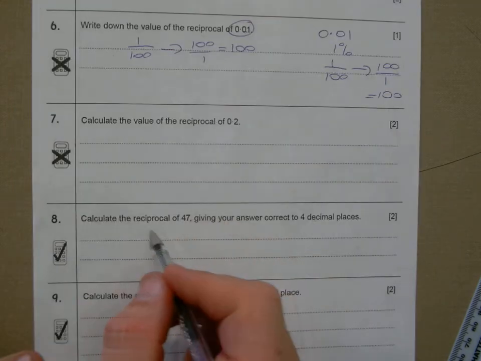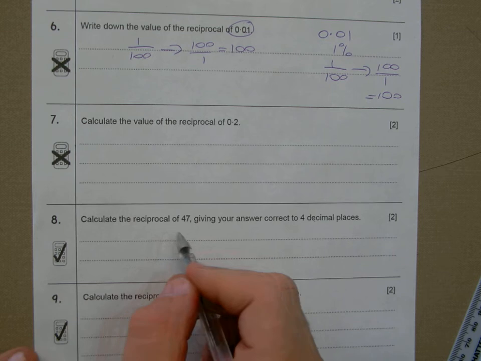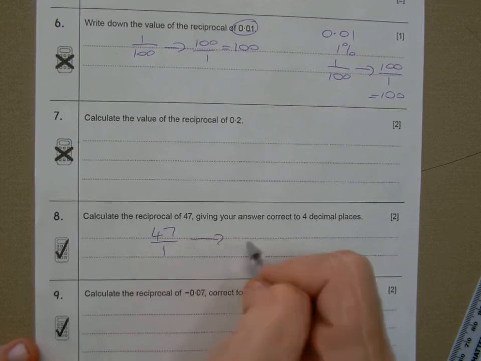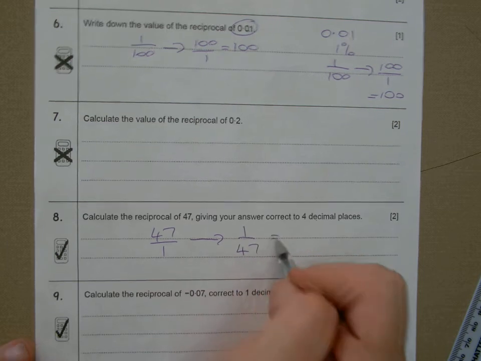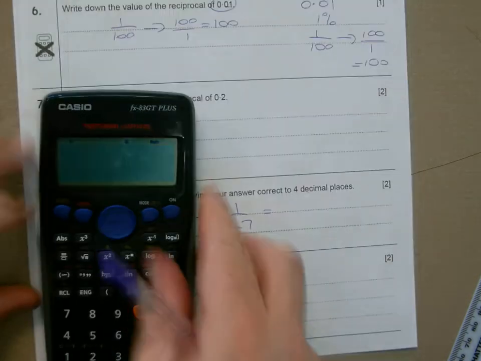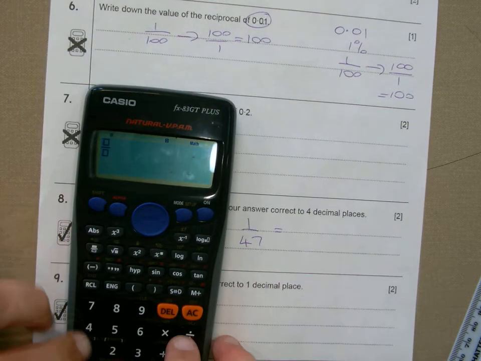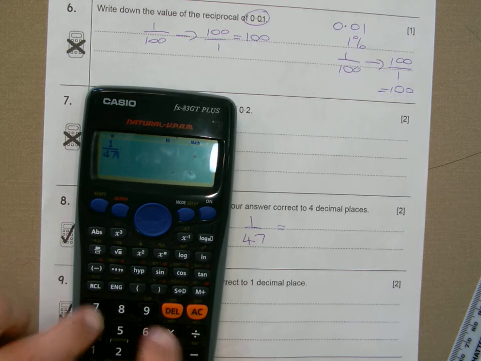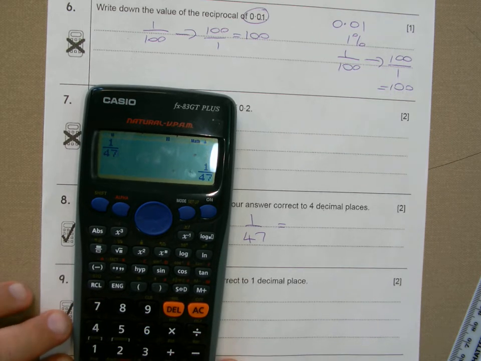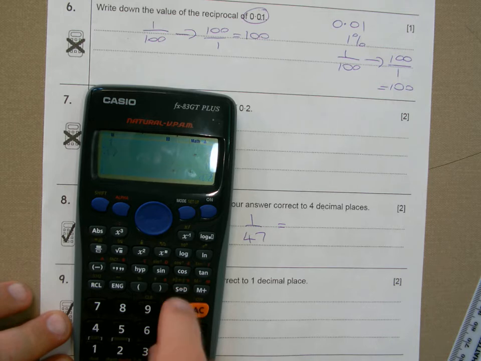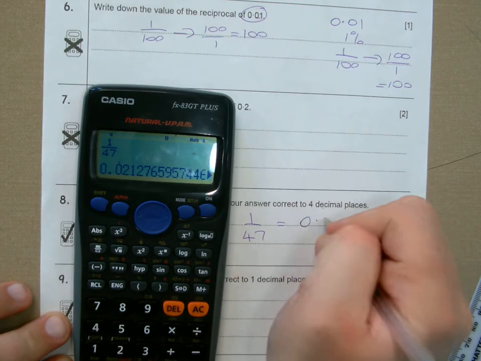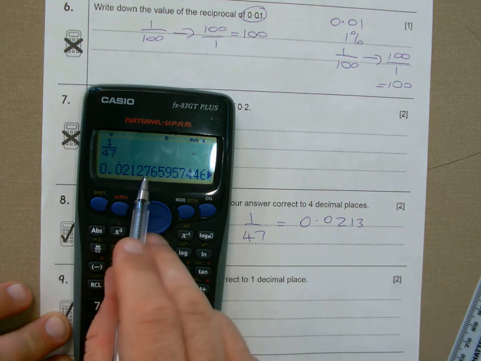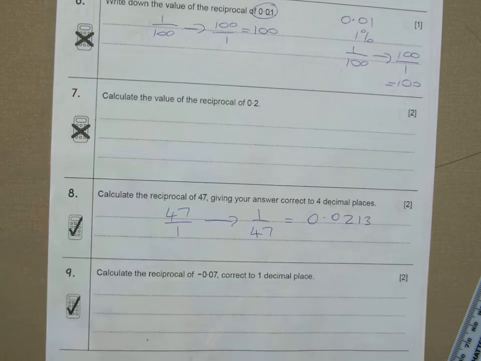There's ones then where you have to use your calculator. So calculate the reciprocal of 47. Well, remember now, 47 can be written as 47 over 1. So we can flip that, 1 divided by 47. On your calculator, you can use your fraction button, 1 over 47 if you want, or you could just do 1 divided by 47, press equals, you get the fraction, press the SD button, and then we get our decimals, and it says 4 decimal places, so the cut-off point will be there, and of course because there's a 7, that will round up to 3.